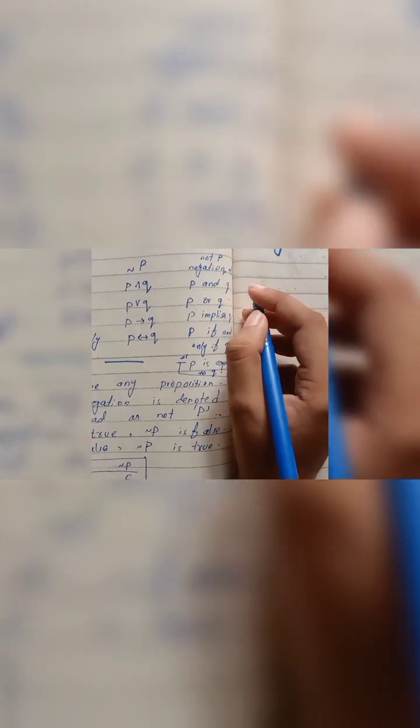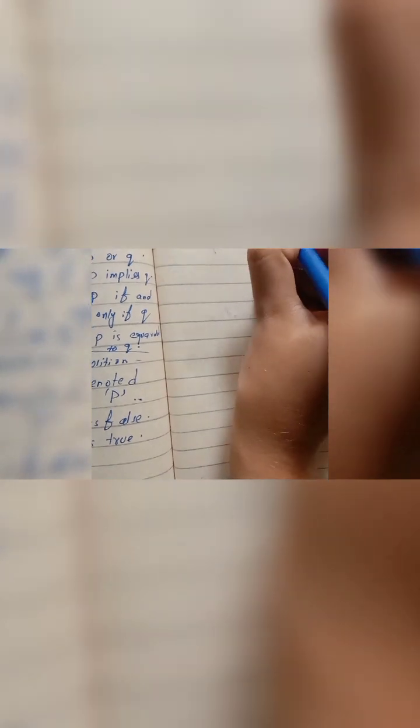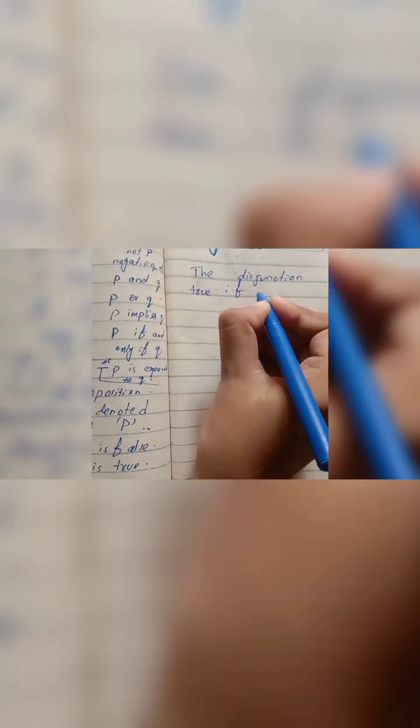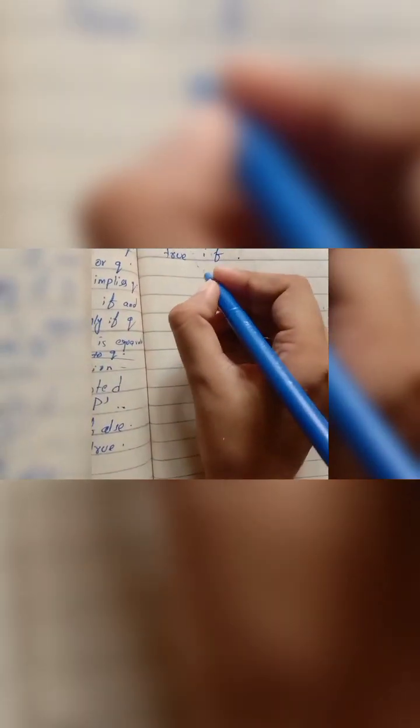The disjunction P or Q is considered true if at least one of the components is true.